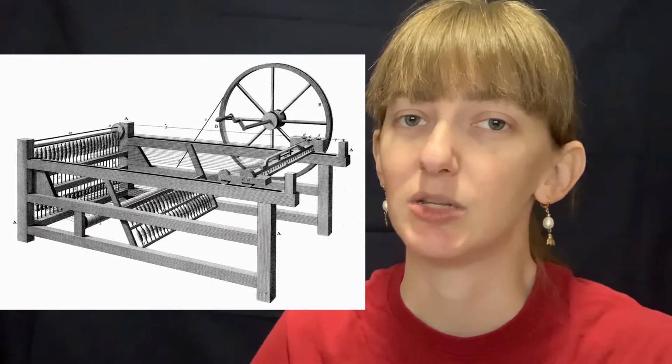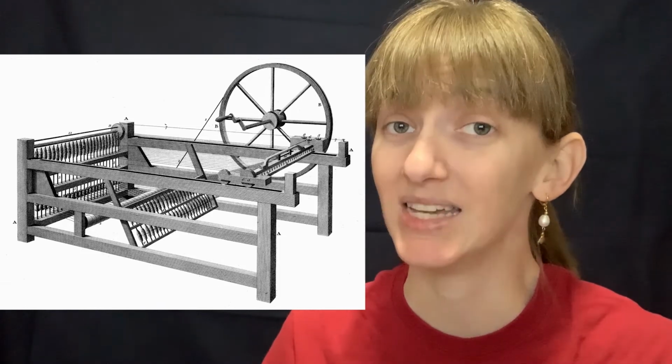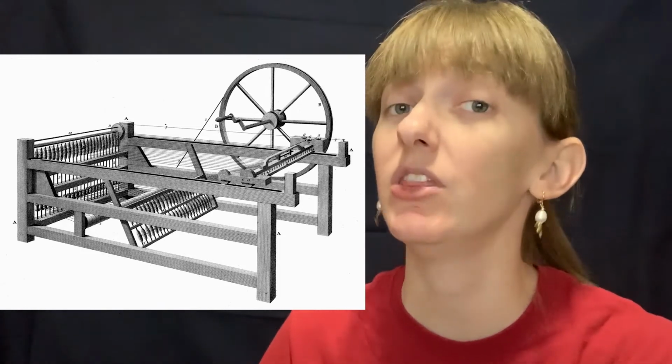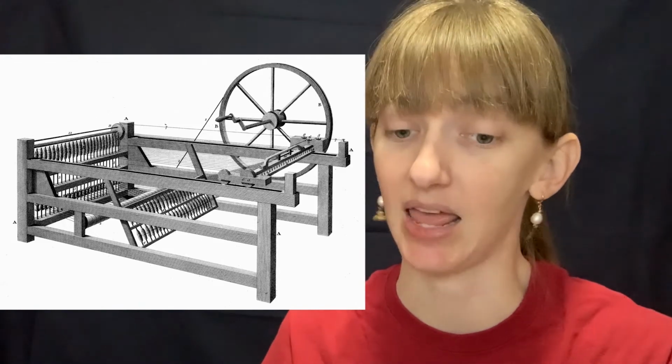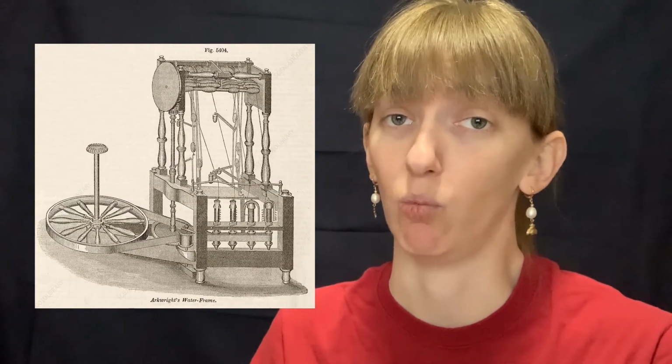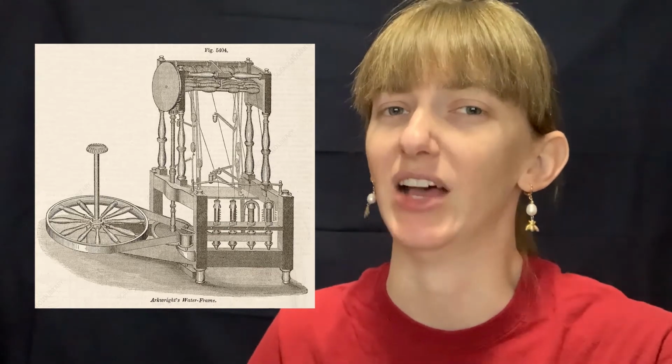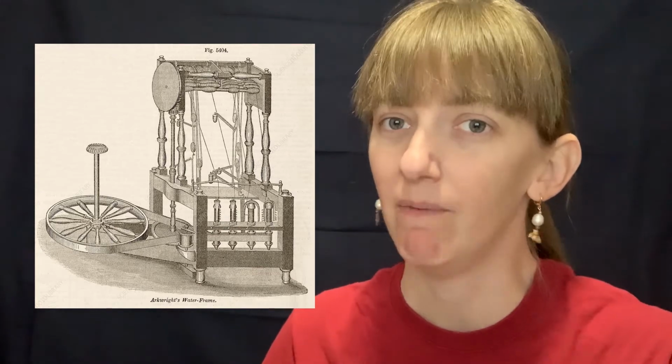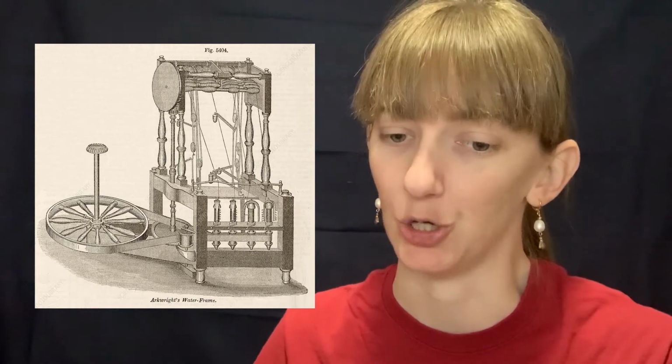This allows you to spin multiple yarns at one time from one machine, even though it was at the time operated by hand. In 1769, Richard Arkwright invented the water-powered spinning frame, which vastly improved and sped up that process of spinning fiber into yarn.